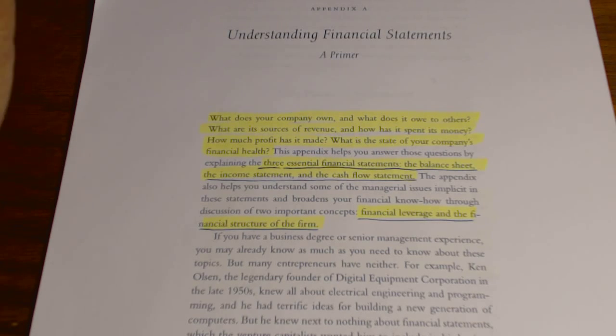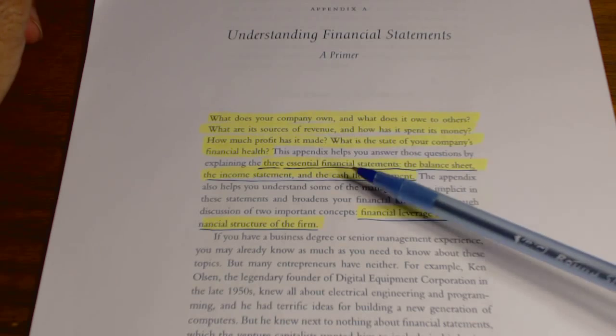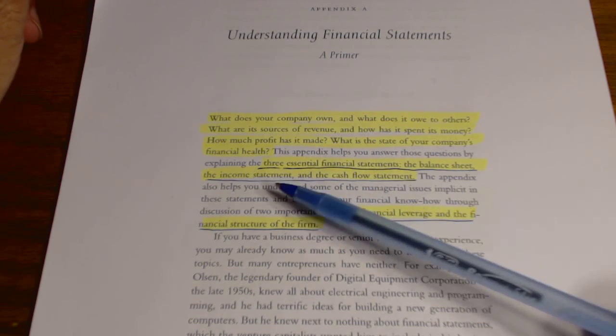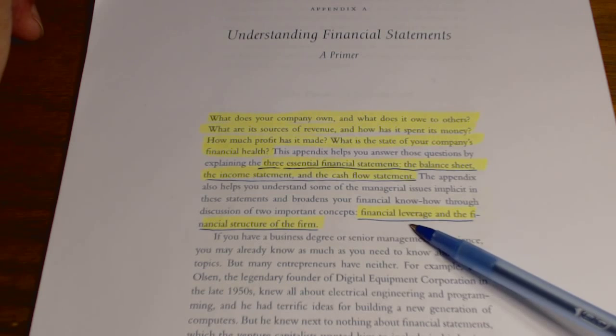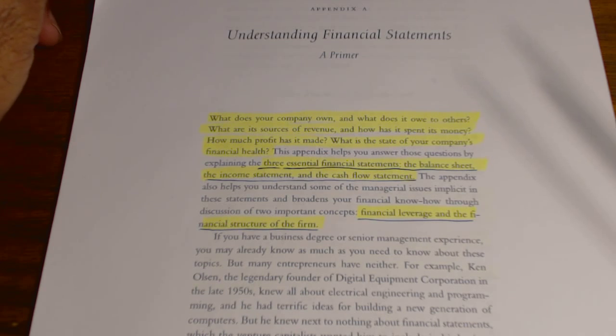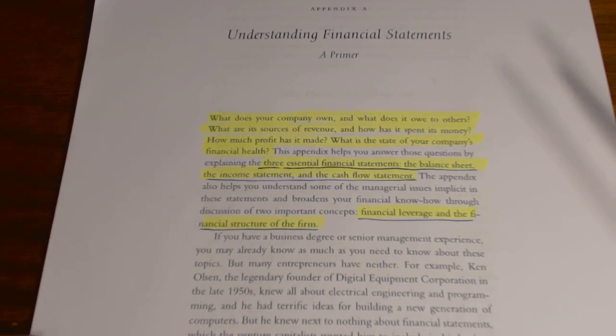Okay, this is the handout from Business 436, Understanding Financial Statements. The first part we'll do is the balance sheet. Basically, there's three primary financial statements: the balance sheet, the income statement, and the cash flow statement. It's just so people can look at the financial structure of your firm and whatever financial leverage. And leverage has to do with how much debt you've got compared to the owner's equity.